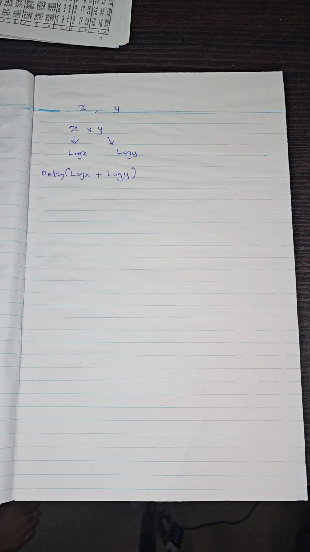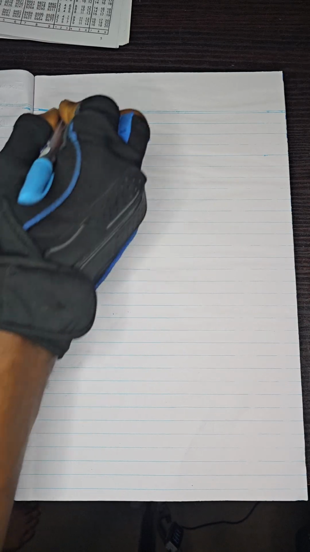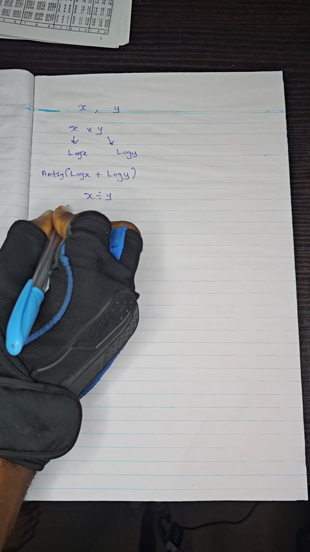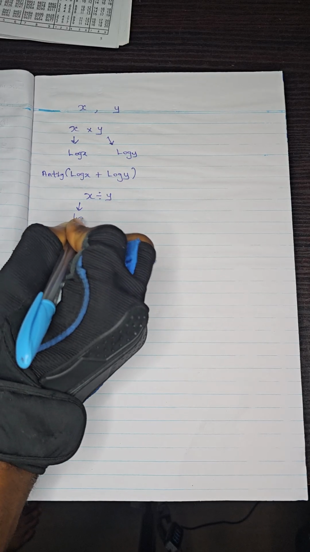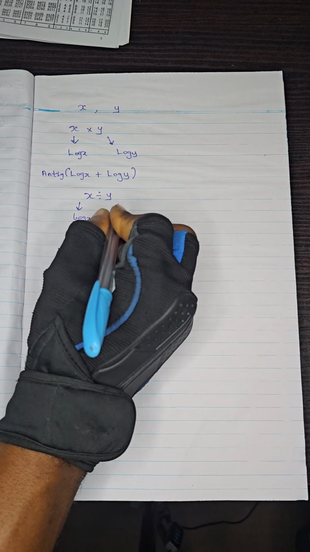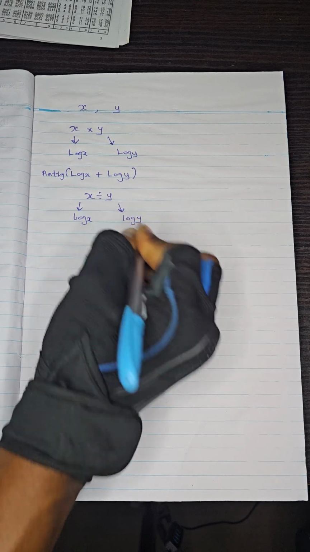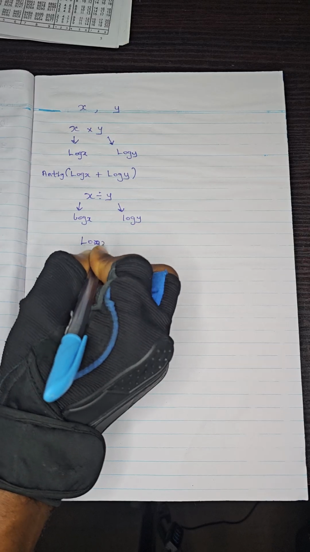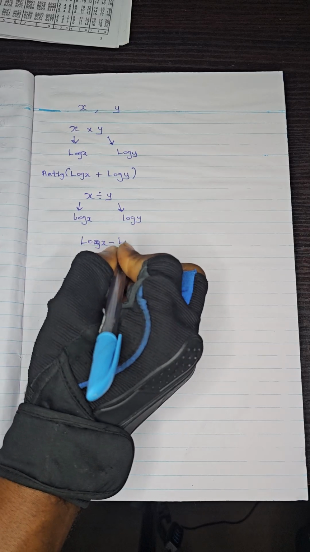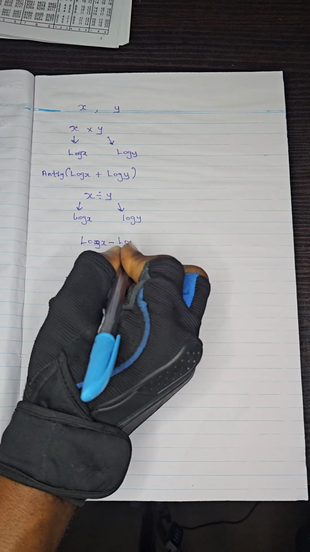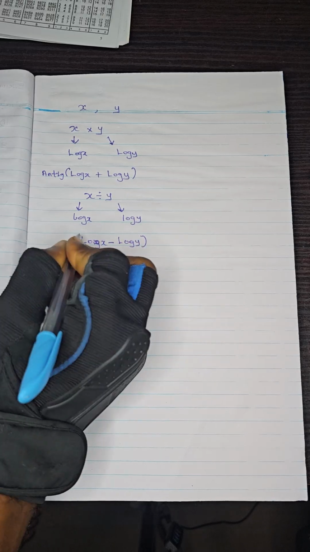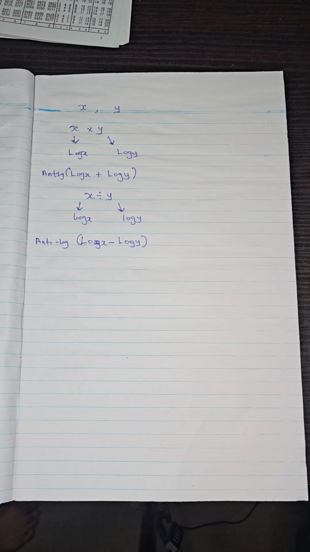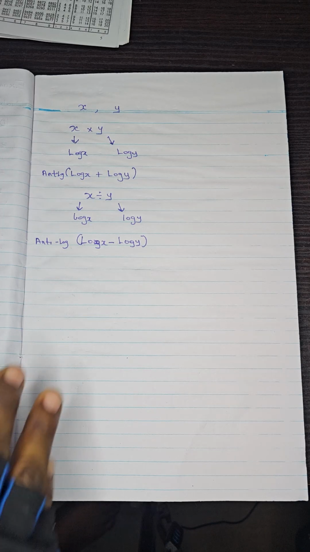The same way, if you are given x and y and you are being told to look for x divided by y, simply look for log x and log y, subtract log y from log x, and look for the antilog.